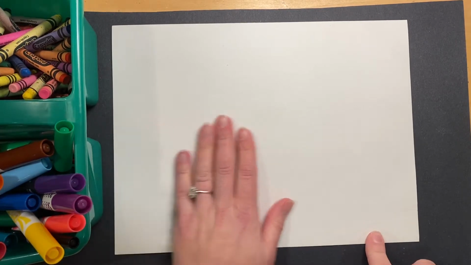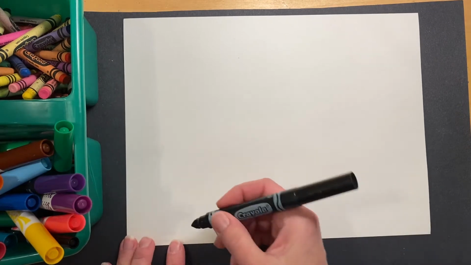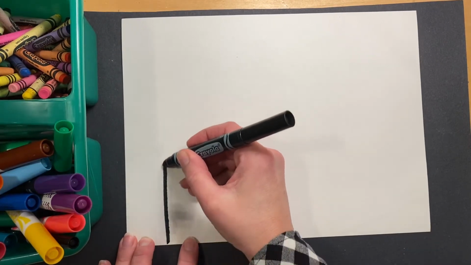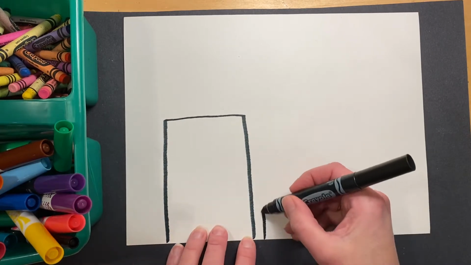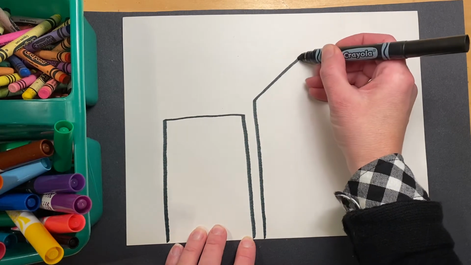Okay, Central Grade artists, we are going to create art just like James Rizzi. So the first thing we'll have to do is create our buildings. And to do that, we can just create simple shapes that we know, like a rectangle. Maybe a taller rectangle with a diagonal roof.